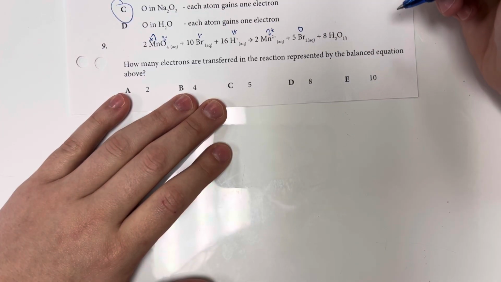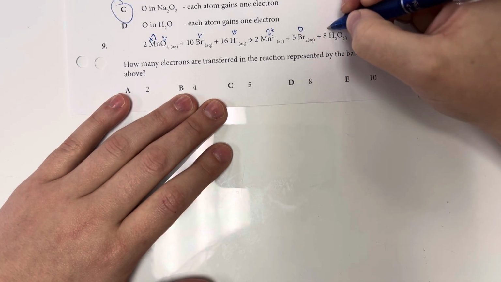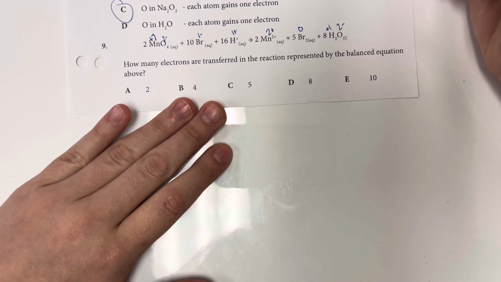Bromine by itself is going to have a charge of 0, and then oxygen within water is going to have a charge of -2, and hydrogen is going to have a charge of +1.